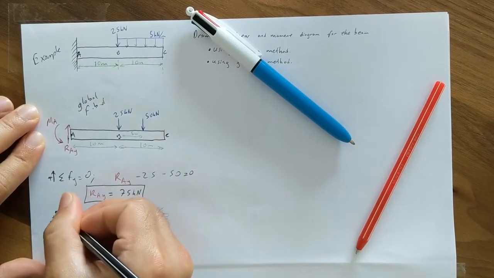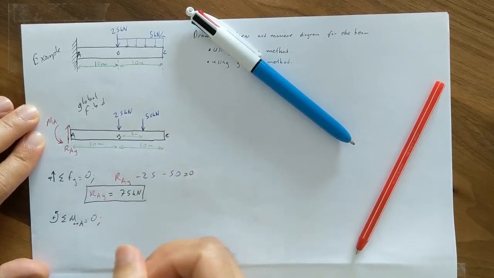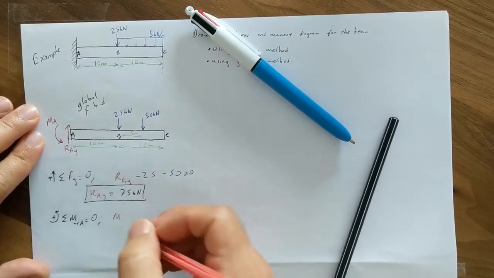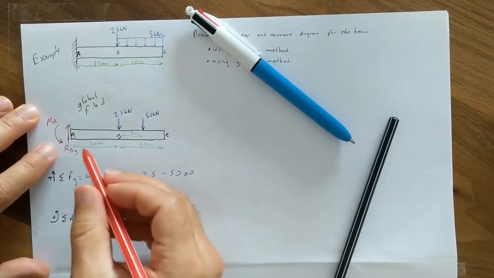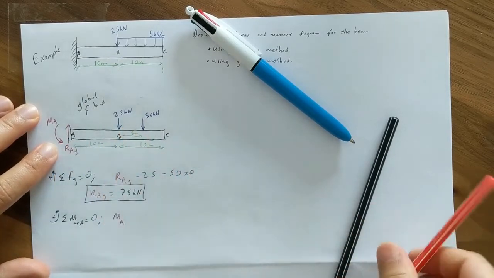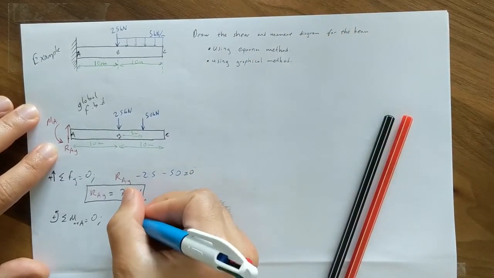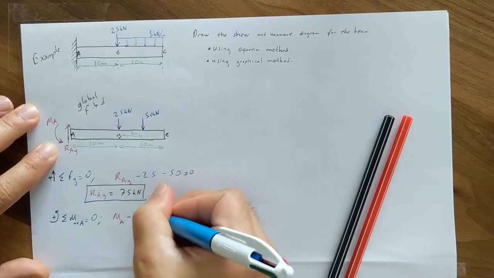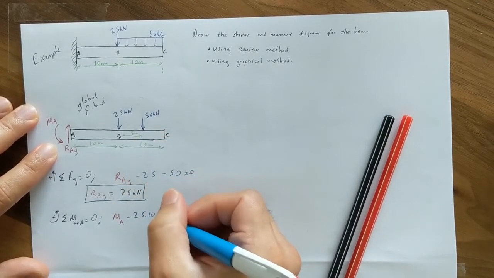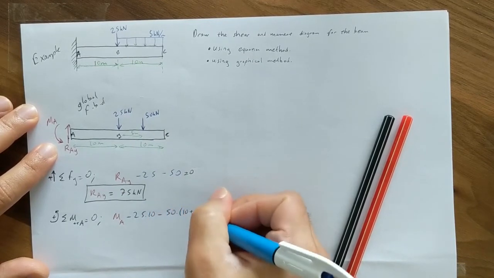We write the moment equilibrium equation at point A. We have moment reaction MA positive. RAY has no effect on point A. 25 is rotating it in negative direction, 25 times 10. 50 is also in negative direction, and 50 times 15, 10 plus 5.